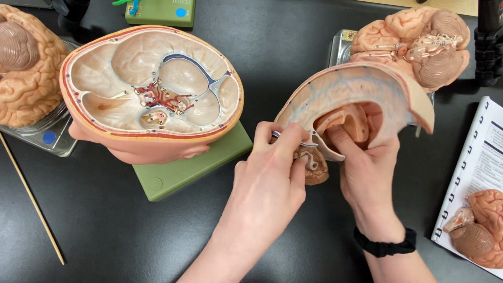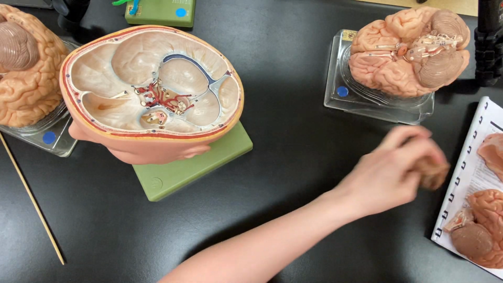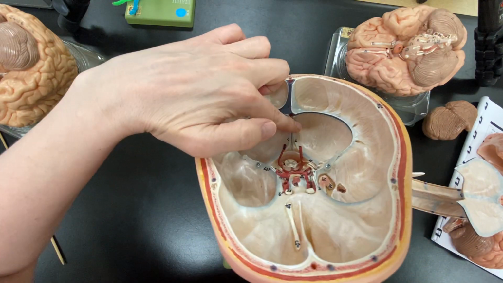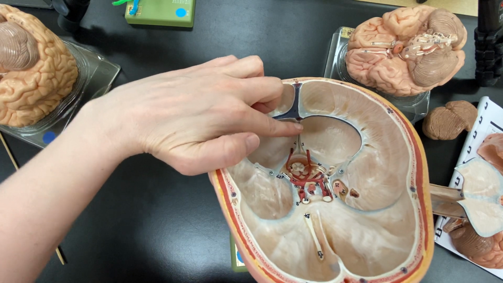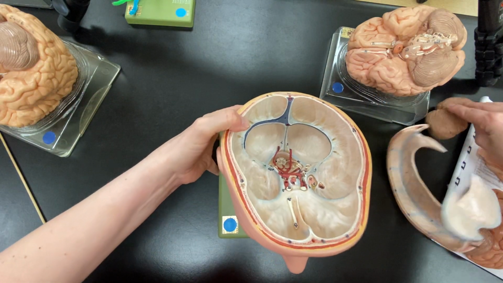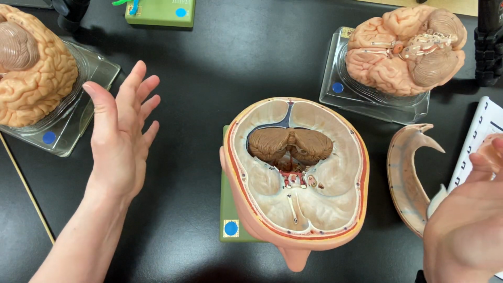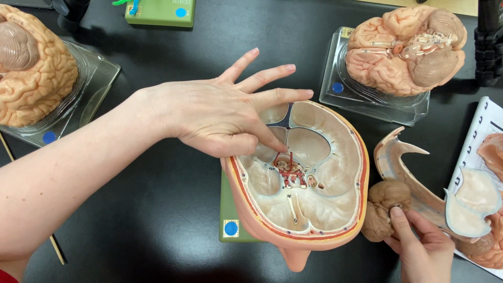And what separates the cerebral hemispheres? The falx cerebri. Our last term in here is the falx cerebelli. So the falx cerebelli separates the cerebellar hemispheres, like that. So falx cerebelli separates the cerebellar hemispheres.